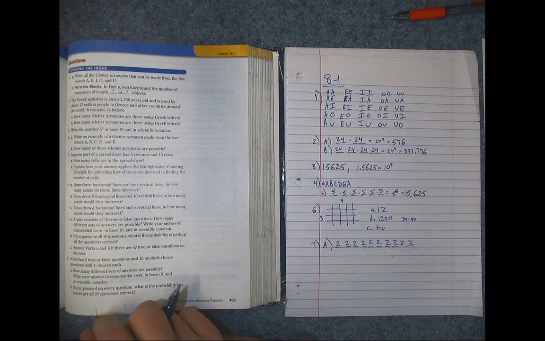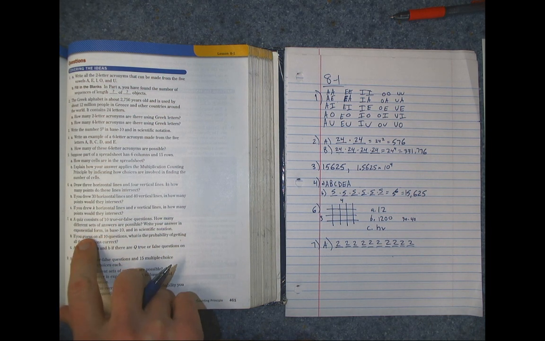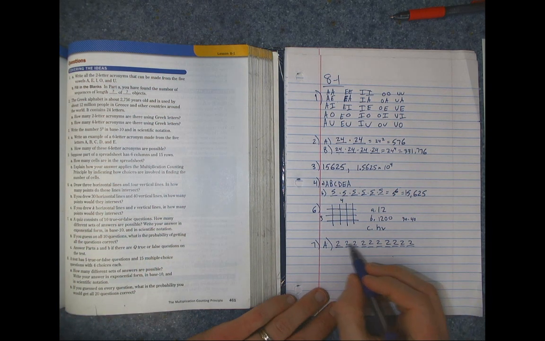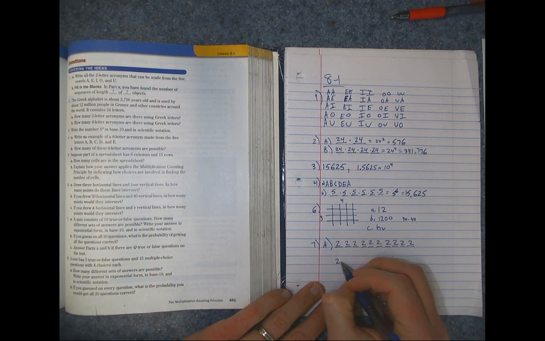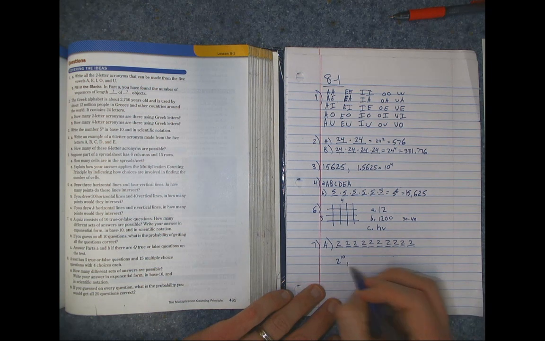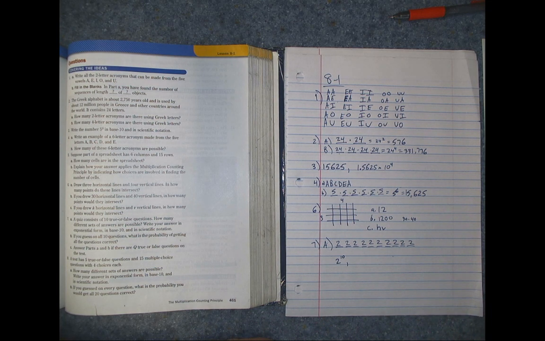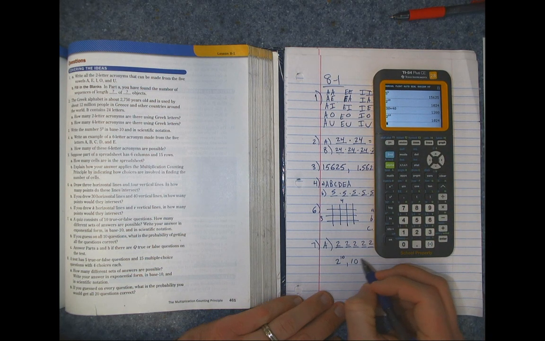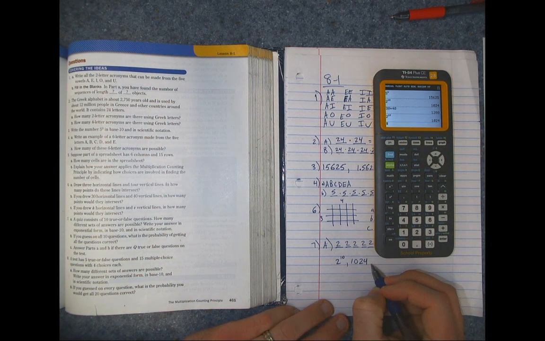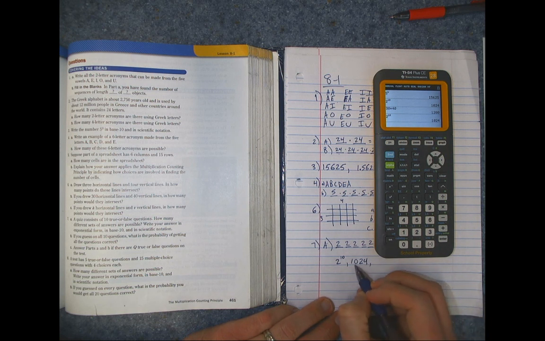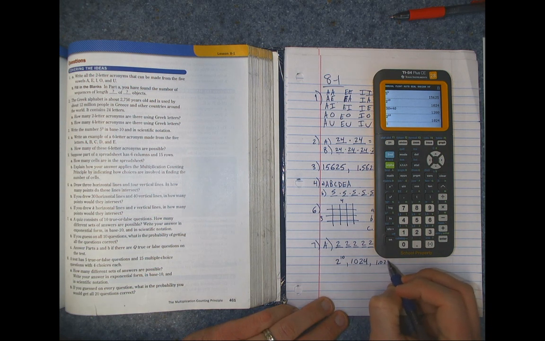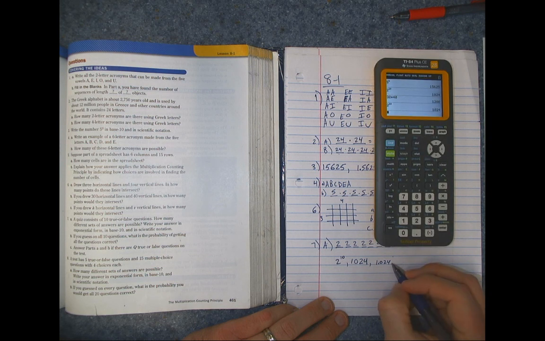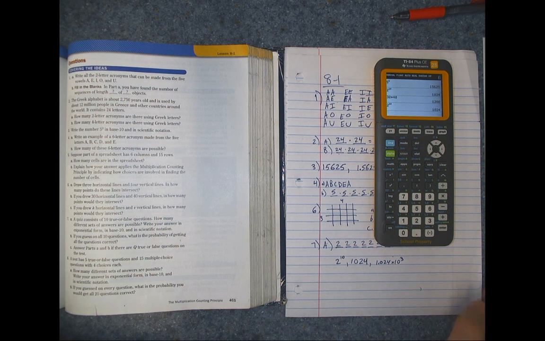We're going to write this in exponential form first. So this is 2 times itself 10 times. So 2 to the 10th. We're going to write it in base 10. So we're going to actually do 2 raised to the 10th power, which is 1,024. And then scientific notation, we're going to shift that decimal over, so it's 1.024. And we moved it 3 spots, so that is to the 3rd power.